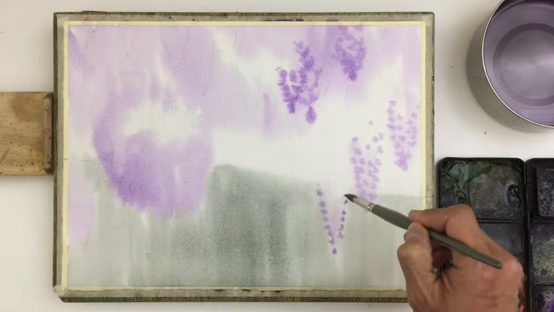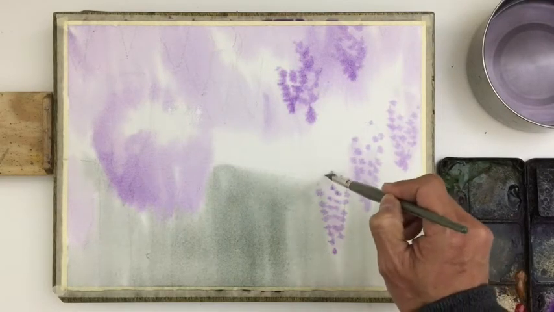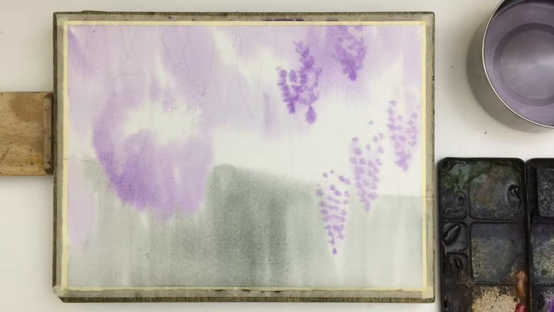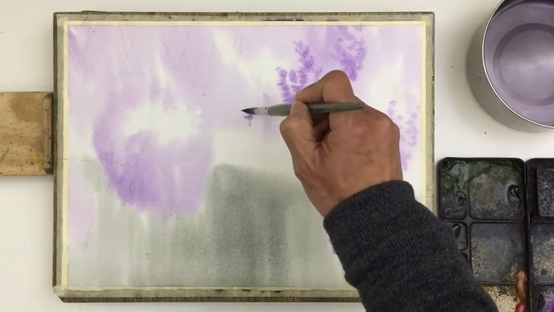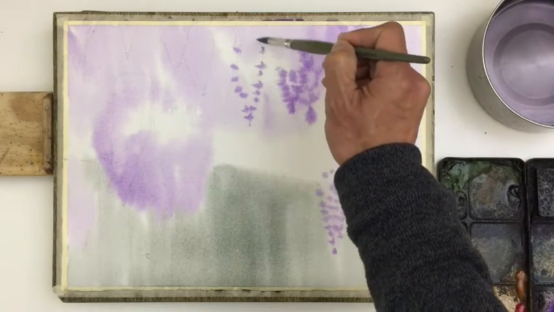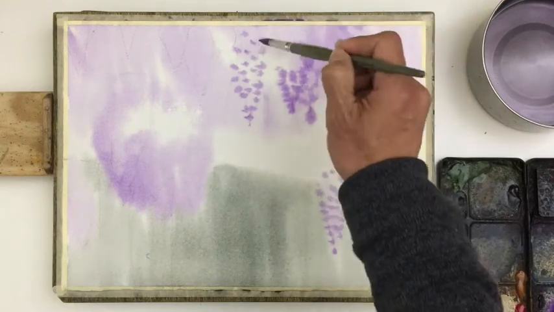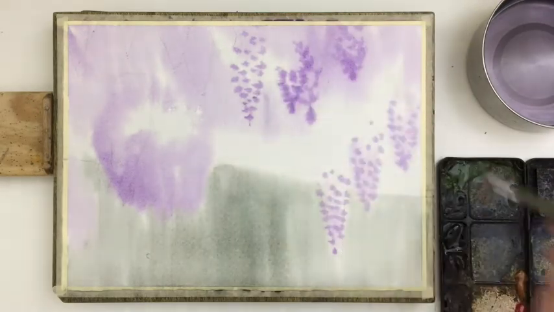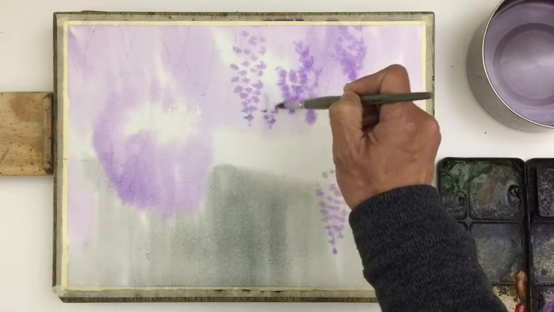Don't try to muck around, going back again and again. Just slowly fill it up. Make sure your color is not too strong.